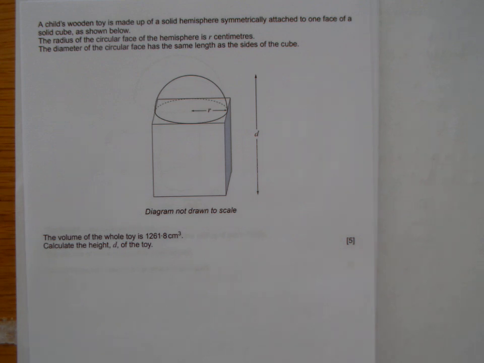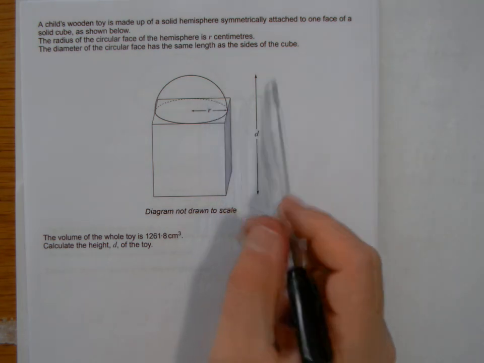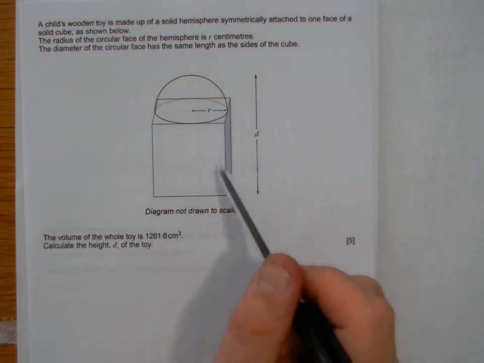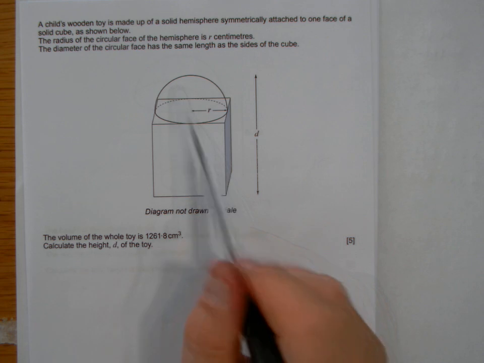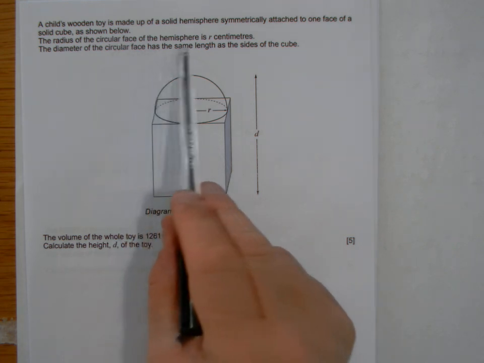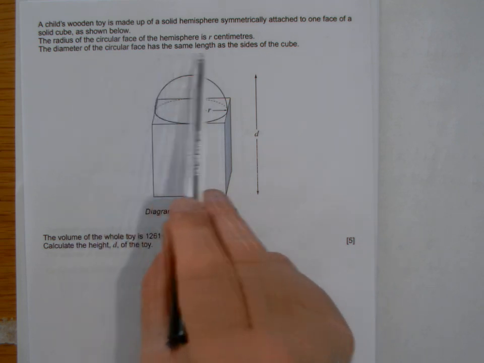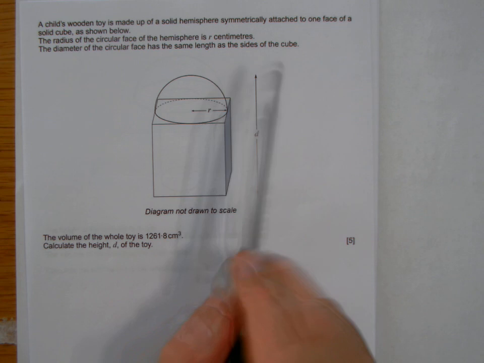Okay, a child's wooden toy is made up of a solid hemisphere symmetrically attached to one face of a solid cube, as shown below. The radius of the circular face of the hemisphere is r centimeters. The diameter of the circular face has the same length as the side of the cube.